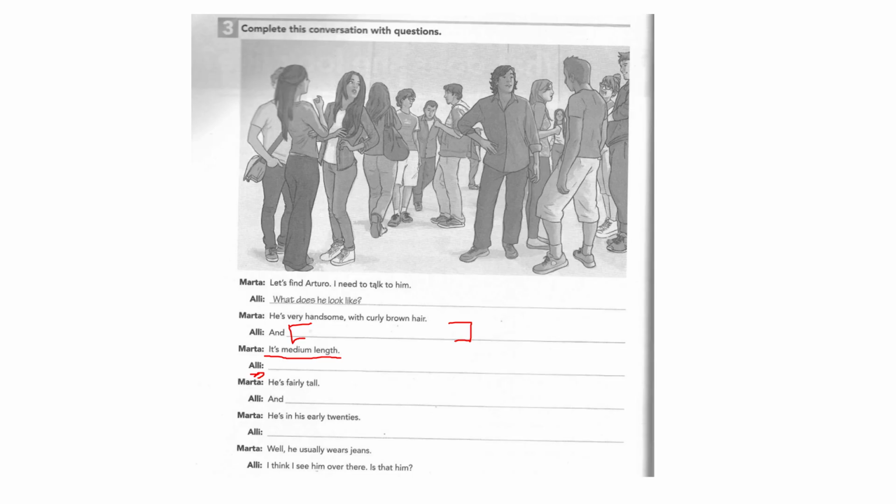Okay, how long? Remember, when we use long, chicos, nunca es la altura, siempre es el pelo. Nunca es la altura, siempre es el pelo. Y cuando estuvimos viendo las medidas, nunca vimos medium length para hablar de estatura. Hablamos de medium height, pero no medium length. Entonces, length es un término de pelo.